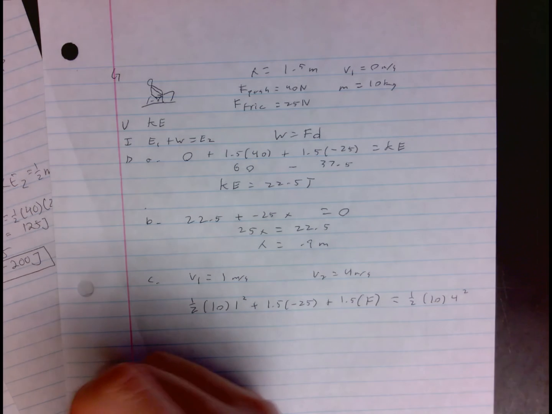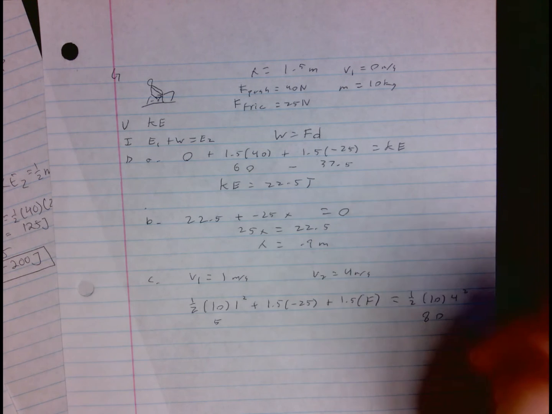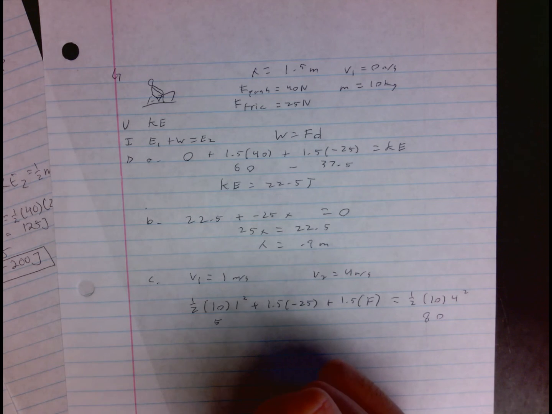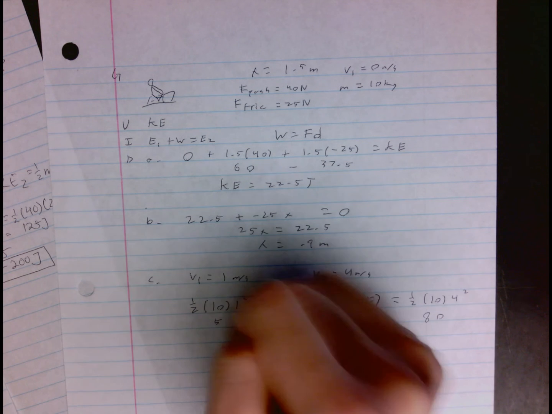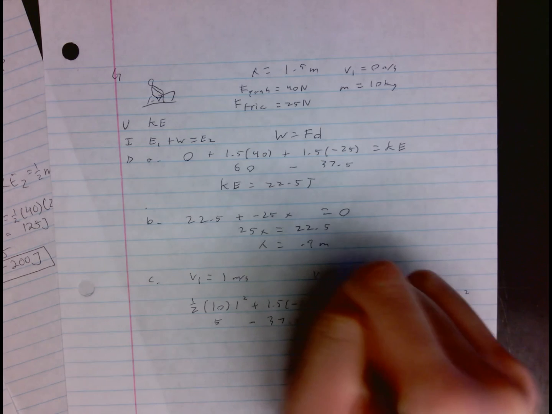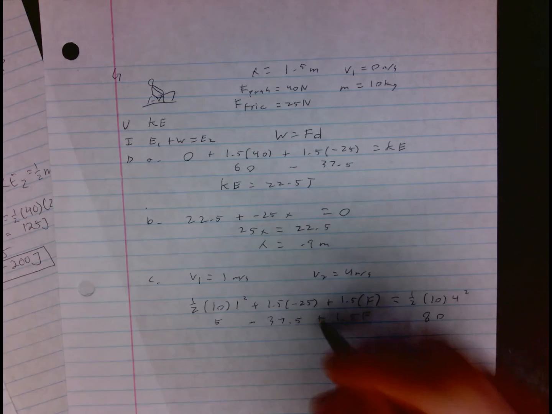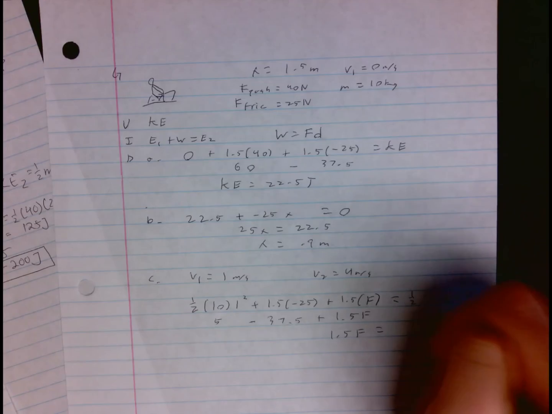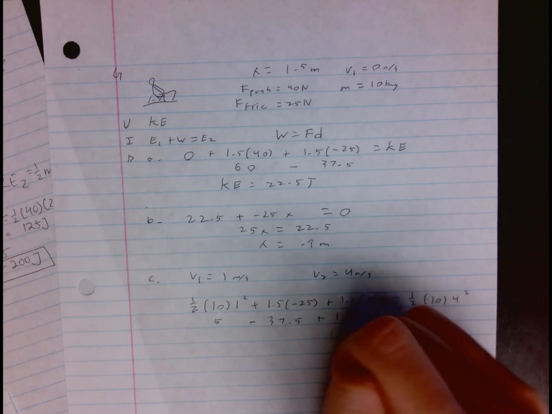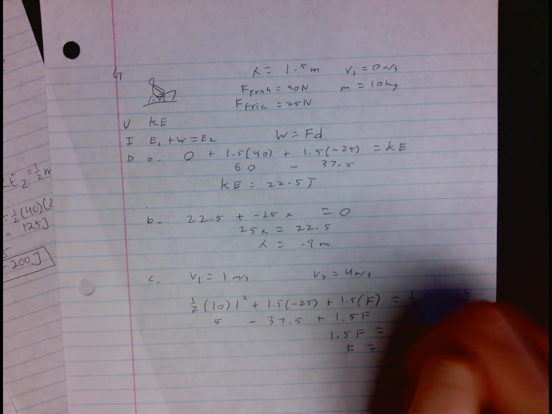And so solving that out, we get 580... what's that number? Negative 37.5 and 1.5 F. And so when you put everything onto this side, you get 1.5 F is equal to 112.5, or the force of the push is equal to 87.5 newtons.